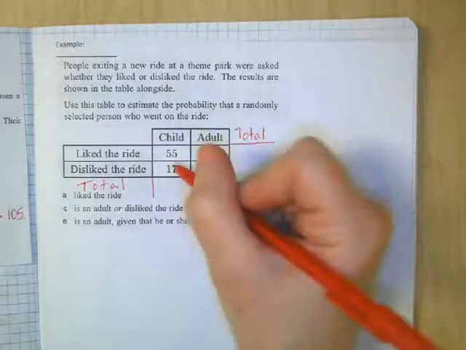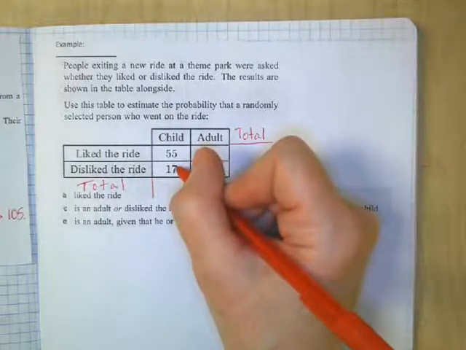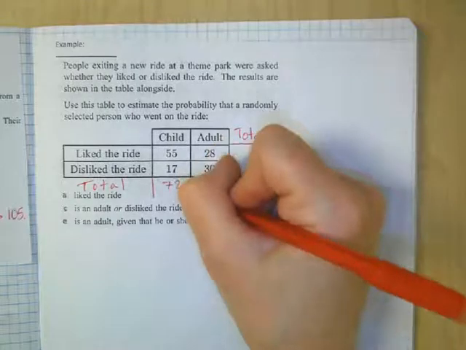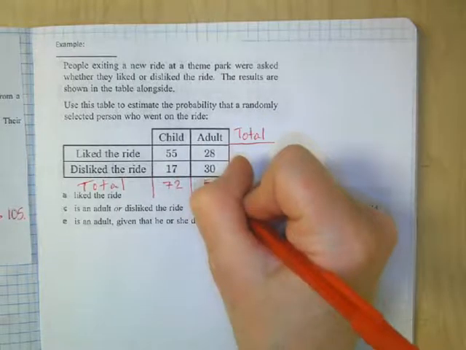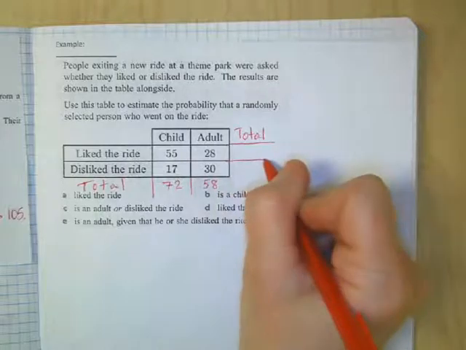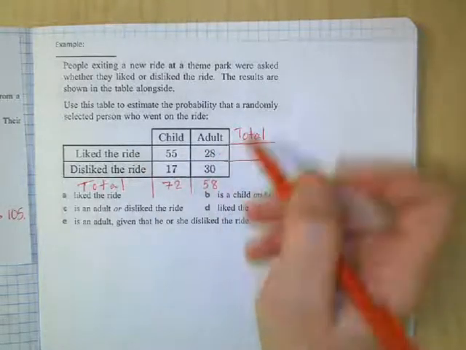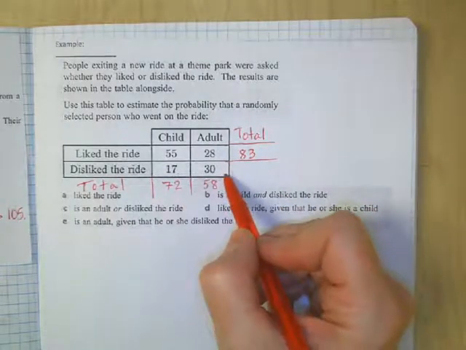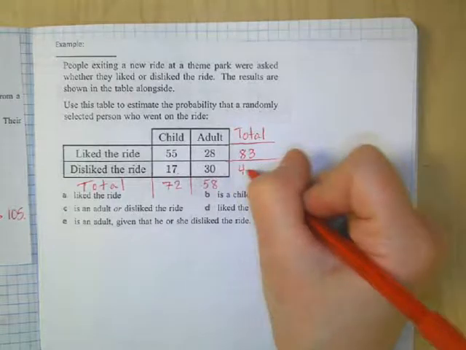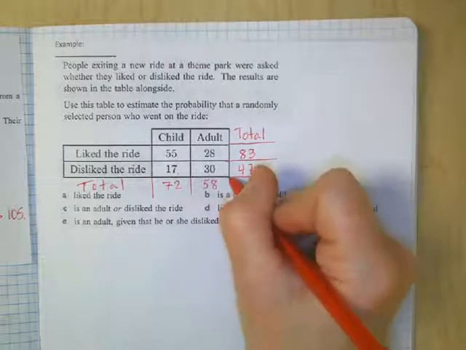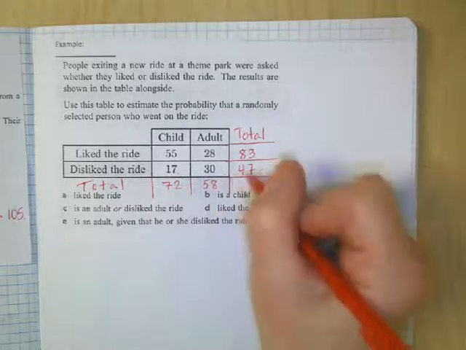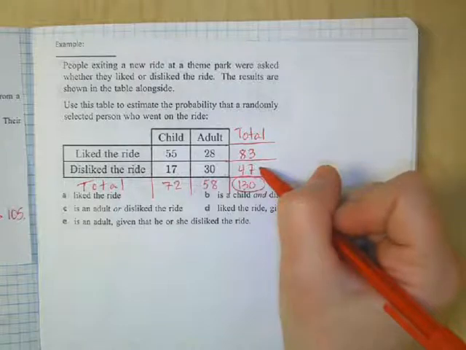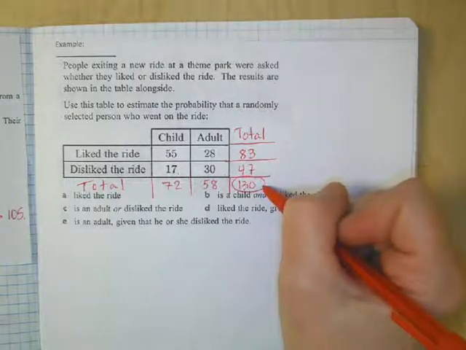So the total number of children is going to be 72. The total number of adults, if I add 28 plus 30, I get 58. The total number who liked the ride is 55 plus 28, which is 83. And the total number who disliked the ride, 17 plus 30, is 47. Now, if I add the total children and adults, I get 130. And if I add the total number who liked the ride and didn't like the ride, I also get 130. Okay, so it's important that those two numbers match.